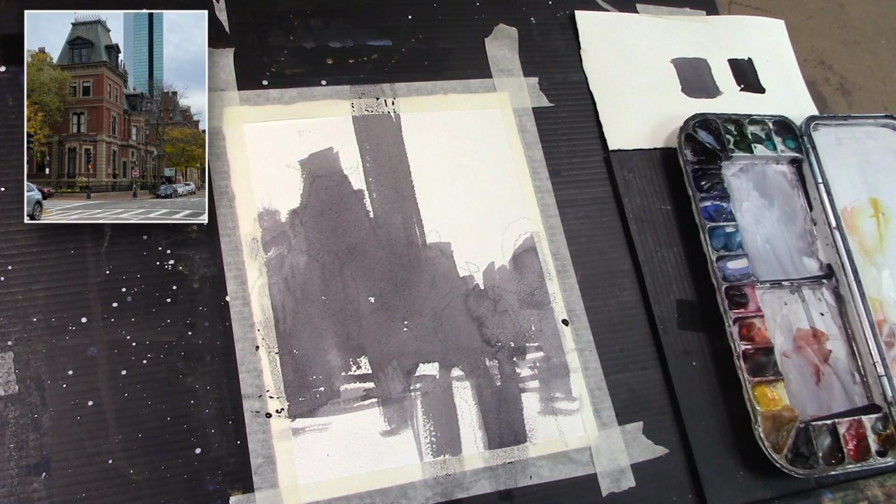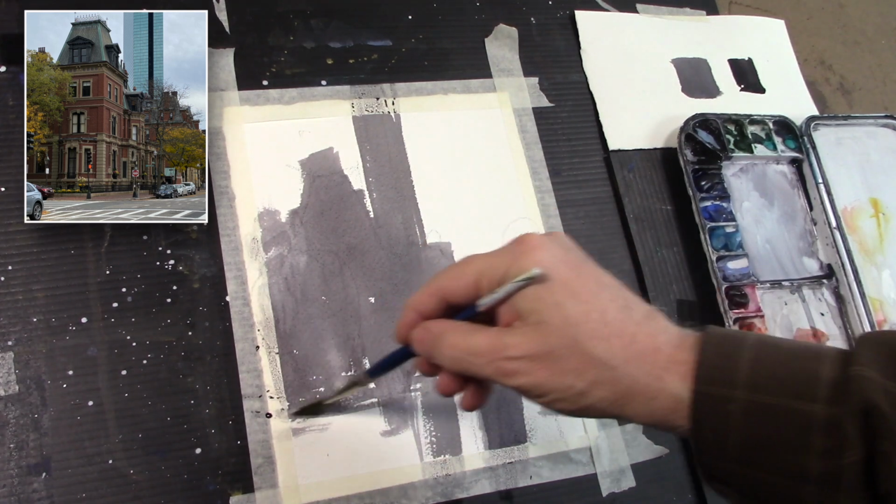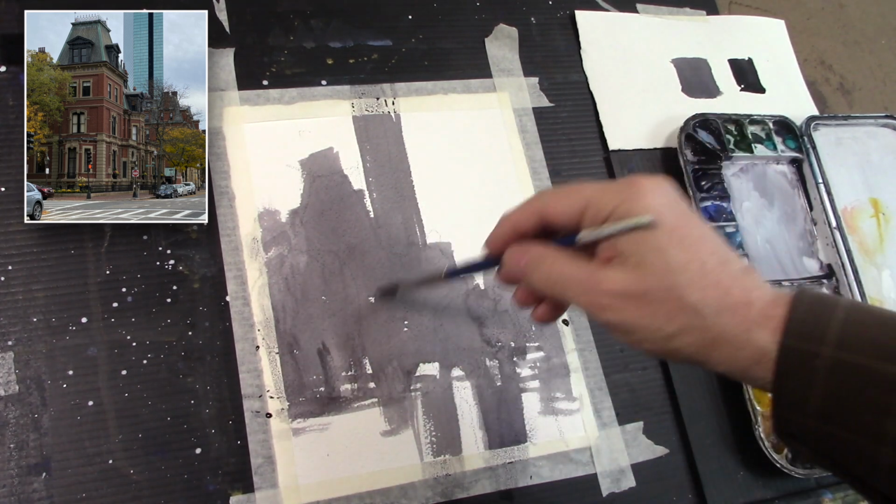These are both interesting. So we can play with the image while it's in this state, very plastic because it's wet, single color.